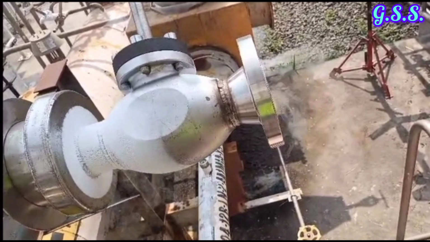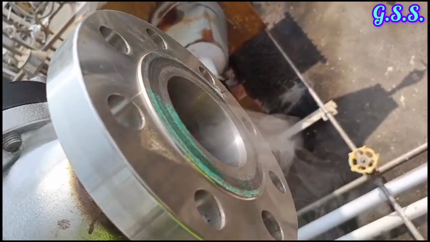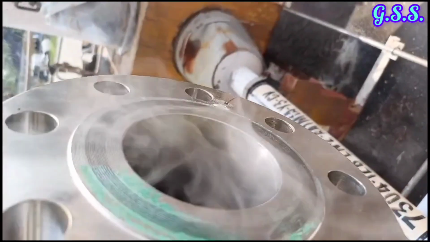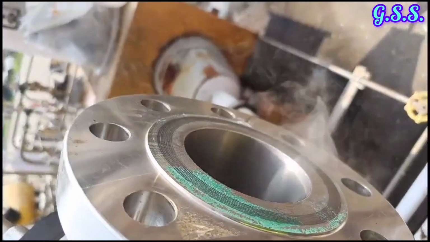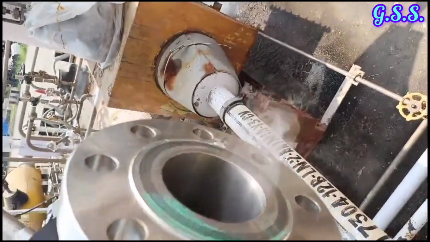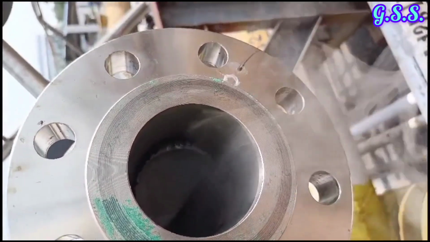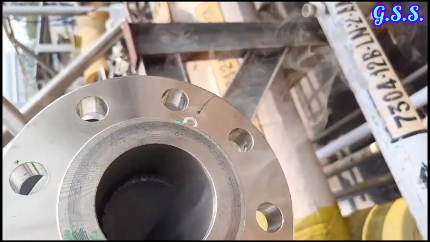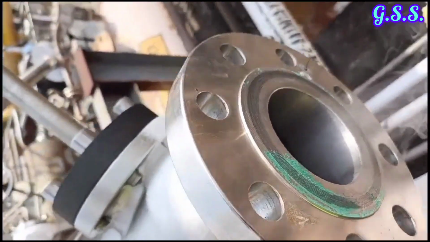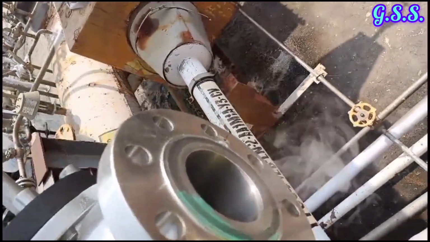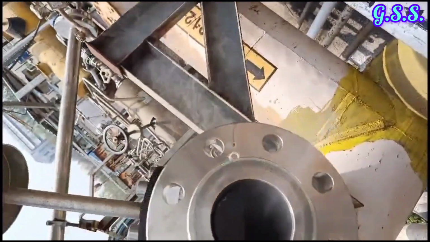So this type of butt weld end valve should be welded with the pipeline after removing valve disc from valve's body bonnet joint. Another option is we can weld the valve with the pipeline, keeping the valve fully open and wrapping wet cloth over the valve body so that there will be minimum heat transfer from valve body to valve internals during welding.